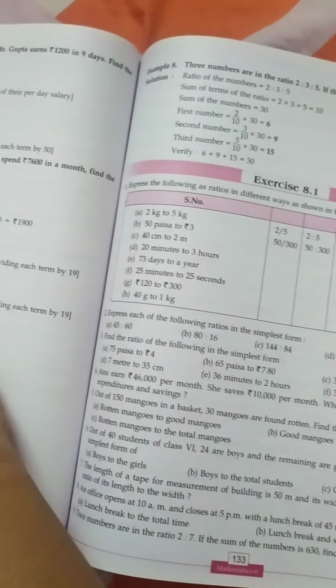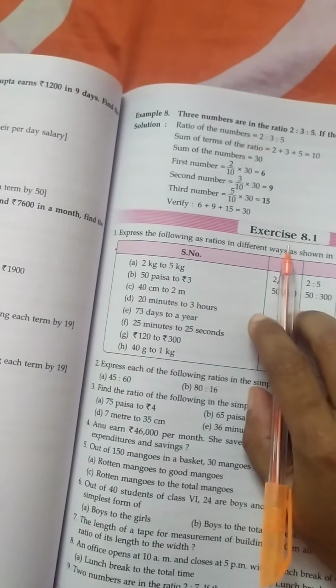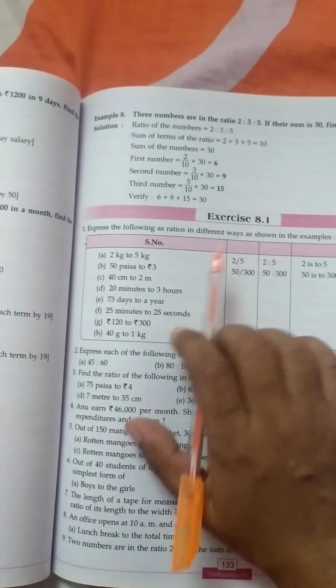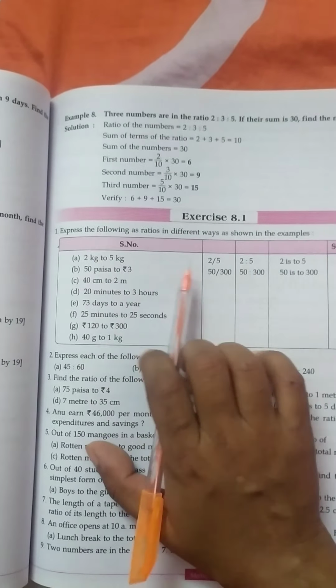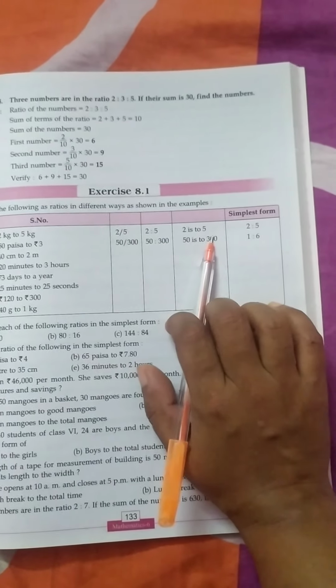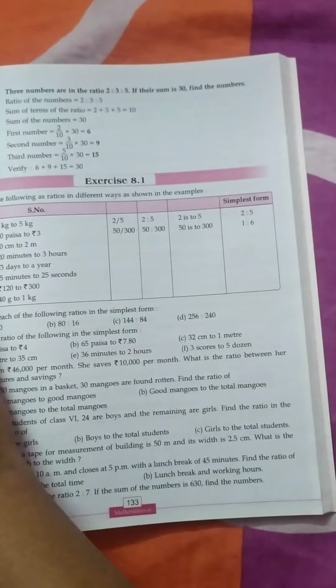So move on to the next page. Do exercise 8.1. Express in ratio form in different ways as shown in the example. Look here: 2 kg to 5 kg. So 2 by 5. We can also write 2 ratio 5, so 2 is to 5. The simplest form is 2 ratio 5.